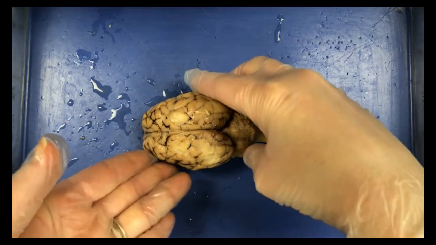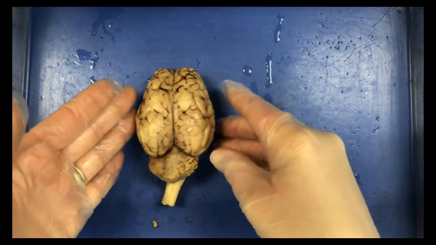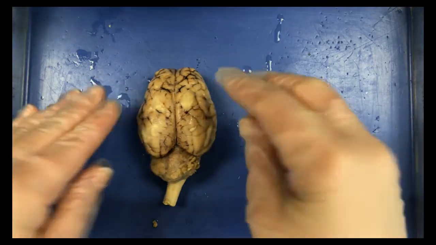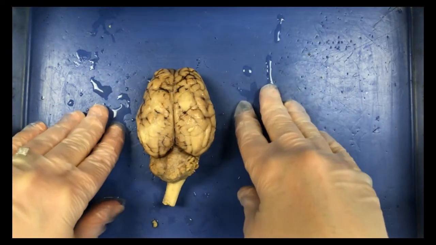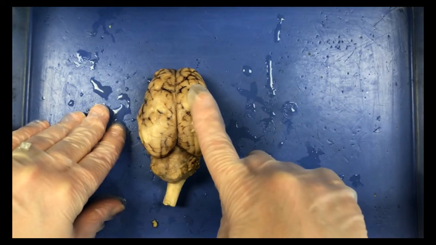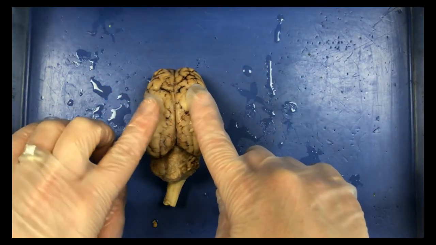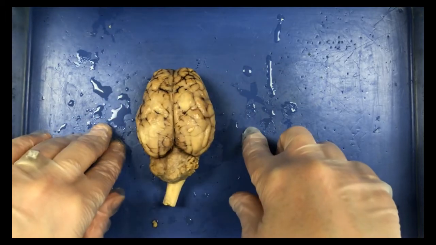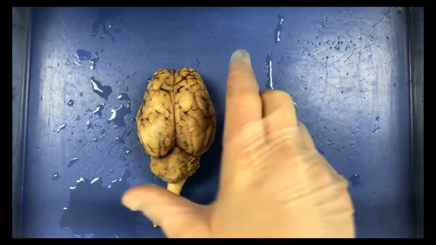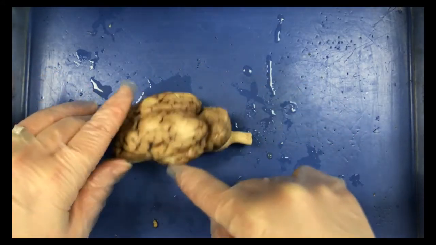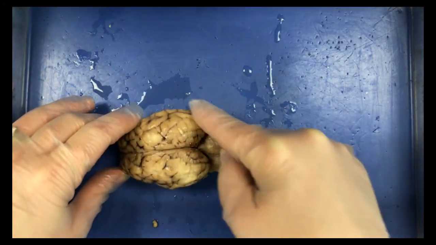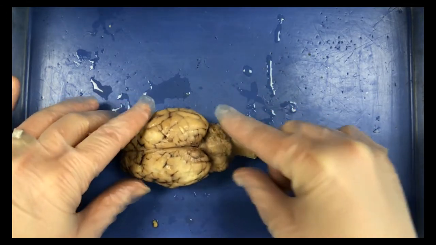And when we're doing that, we can notice that the brain has two halves or two hemispheres. And if we turn it so that it's facing sort of us, because we're looking down and this is the superior view, we can see that this is the right hemisphere of the brain and this would be the left hemisphere of the brain. We can also here identify the cerebrum. So all of this structure here would be the cerebrum, and we can see the cerebellum.